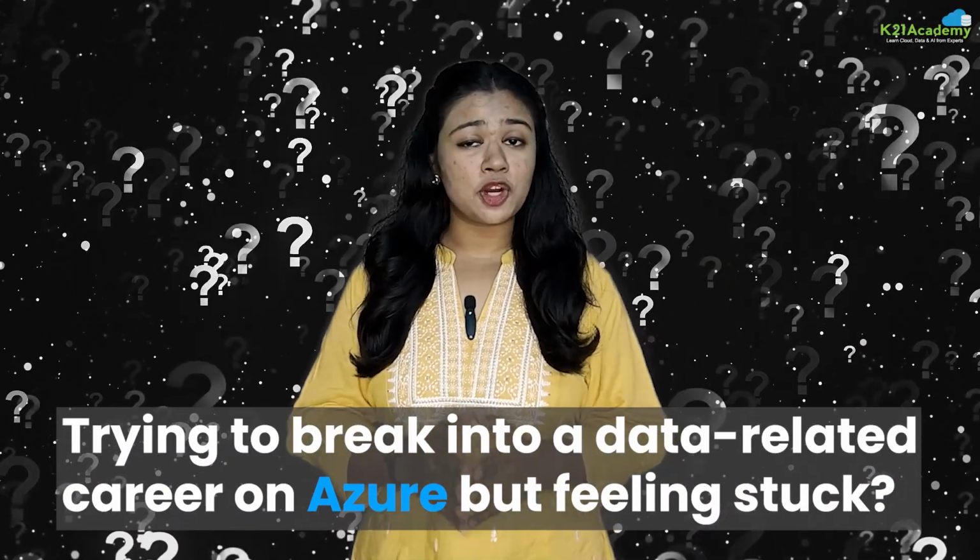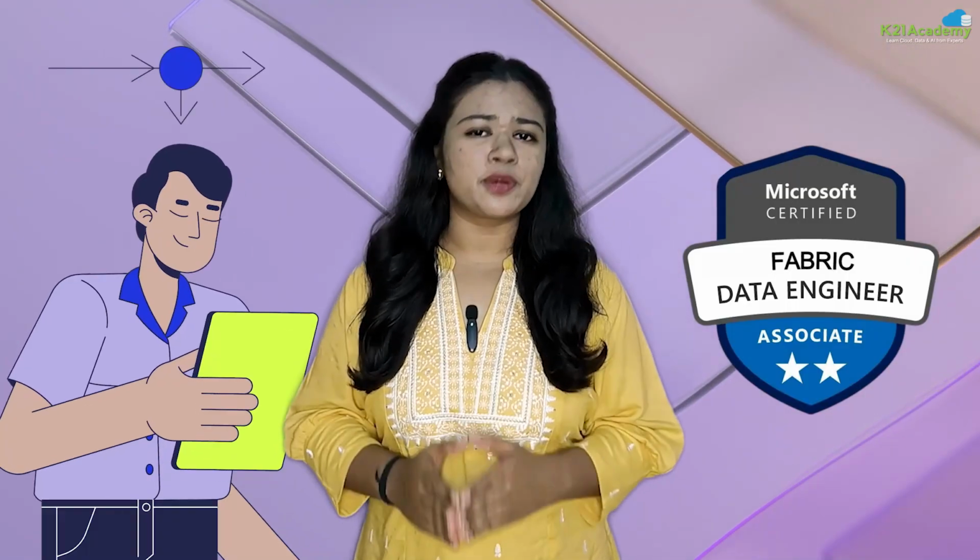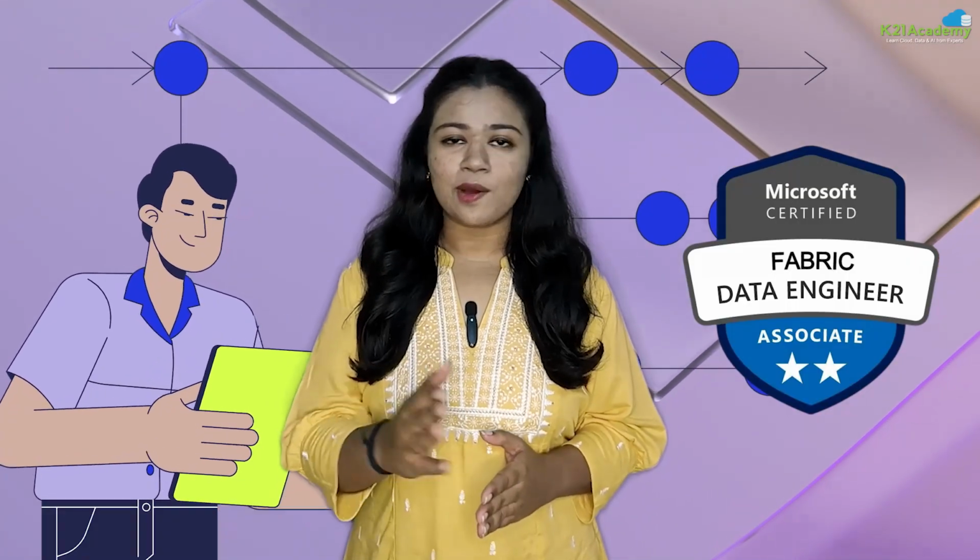Are you trying to break into a data-related career on Azure but feeling stuck? With all the tools and data concepts to learn, it's easy to feel overwhelmed, especially if you're eyeing roles like Azure or Fabric Data Engineer. So, today we are going to give you a clear roadmap to get you started with data on cloud.